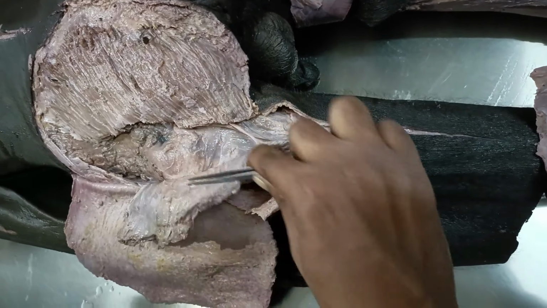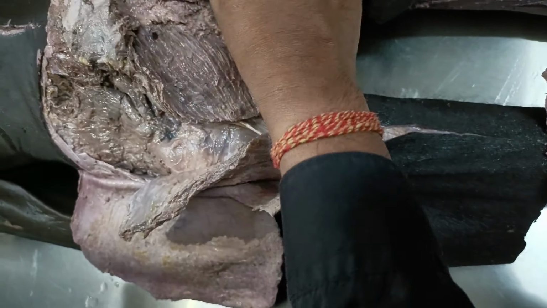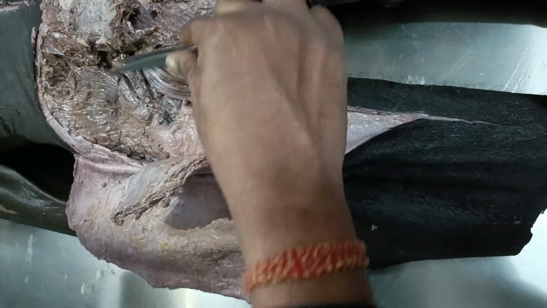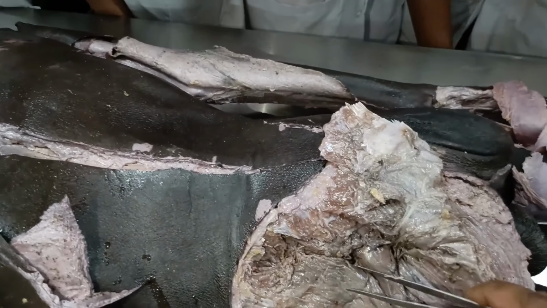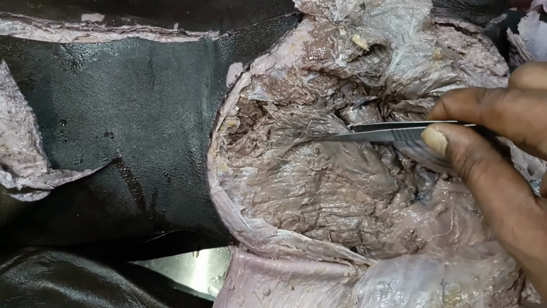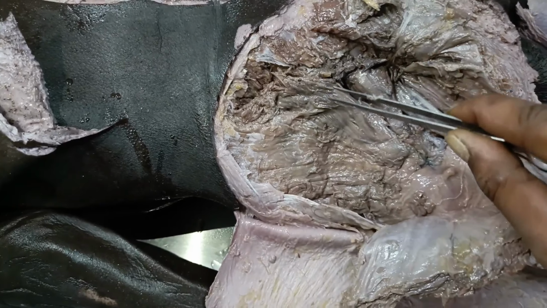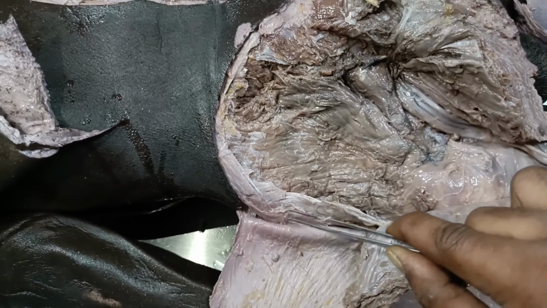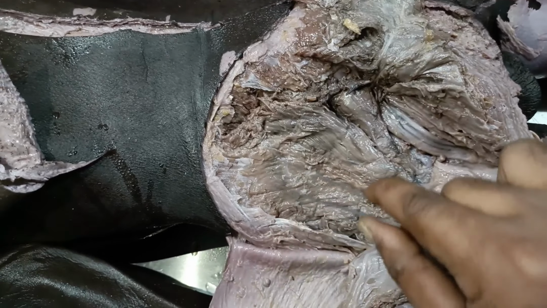Alright, so now we have given a midline incision and opened up the gluteus maximus to see the structures beneath it. So as I reflect this large fan-shaped muscle, you can see the different structures beneath it. Starting from above, you have the gluteus medius muscle. This large fan-shaped muscle is the gluteus medius. It has origin anterior to the posterior gluteal line till the anterior gluteal line, which is present on the outer surface of the iliac bone.